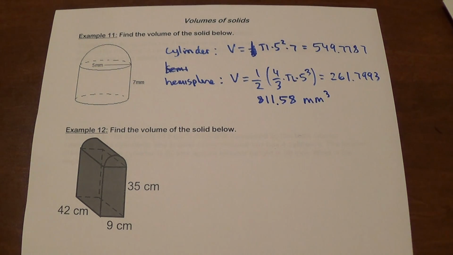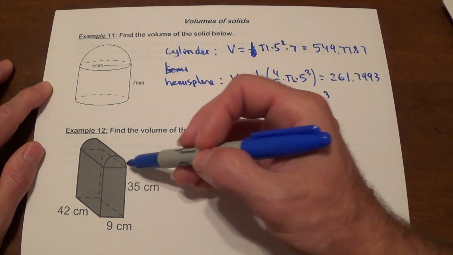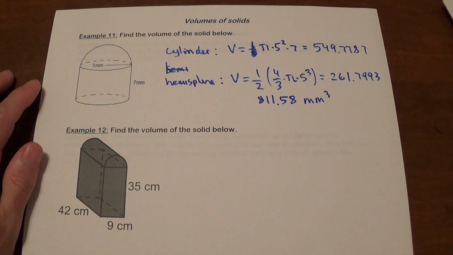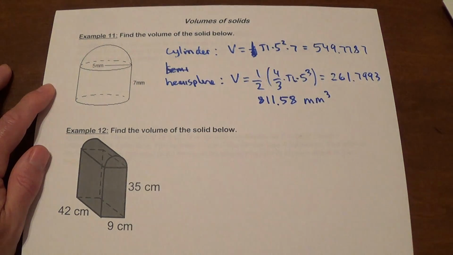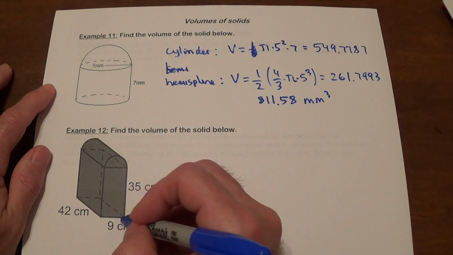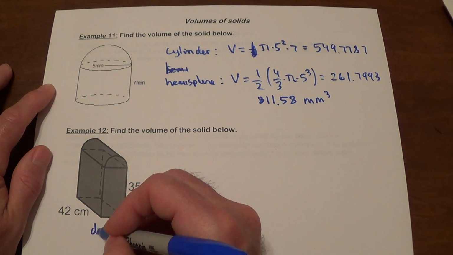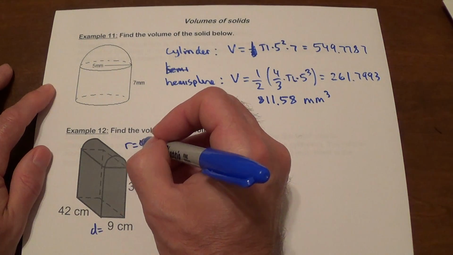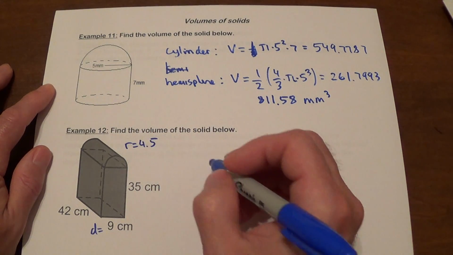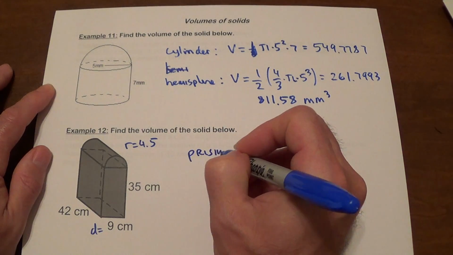What is that solid in 12? What is it made up of? So you have a rectangular prism here, and you have a half of the cylinder. Let's make sure we understand this first. This here is going to be the diameter. So 9 is the diameter of our cylinder, so the radius here is going to be 4.5. Okay. So the prism is easy.